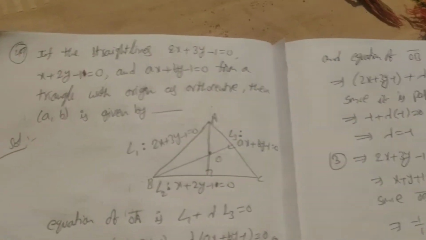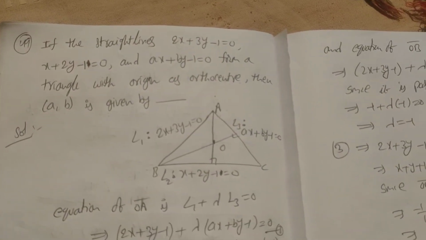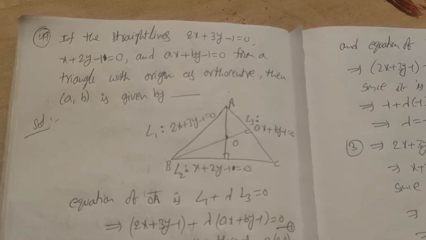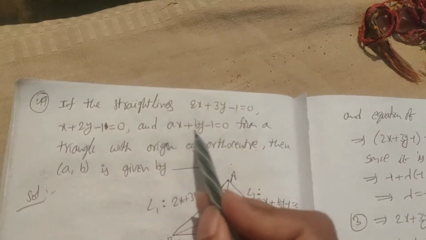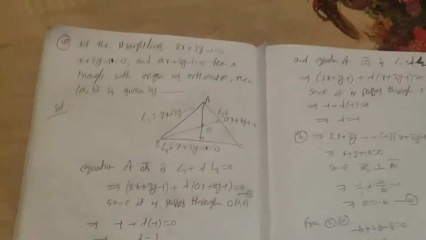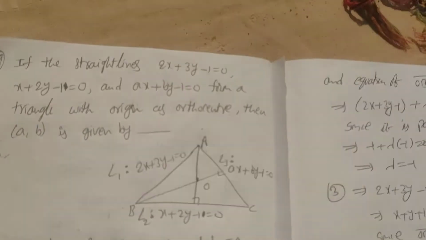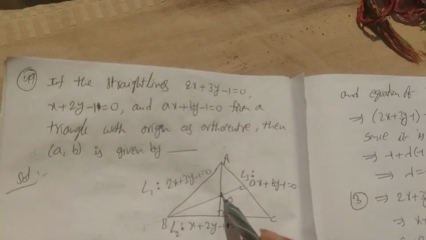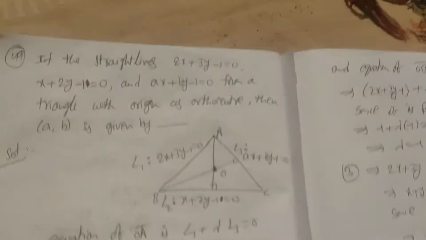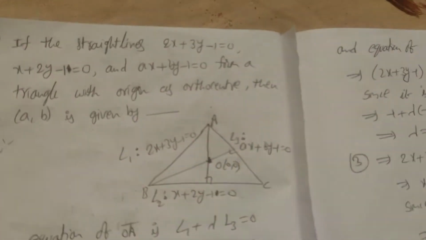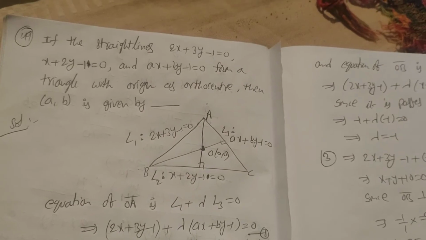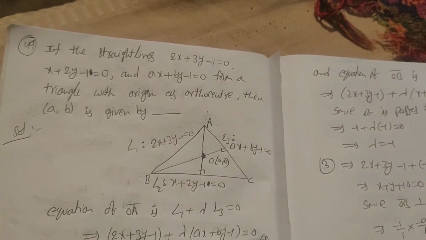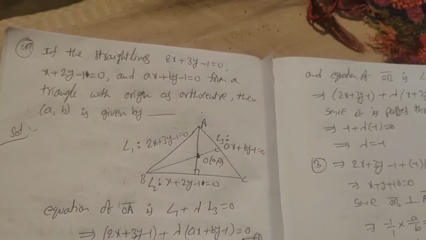So they gave a comma b, and the coefficients of the third line ax plus by are not given. But they gave the orthocenter, that is the origin, 0 comma 0. So in this case we use the relation between a and b. If you get two relations, we can find the answer. How can you find?